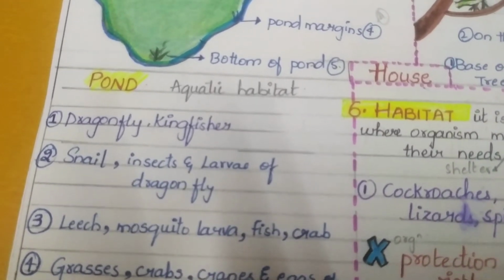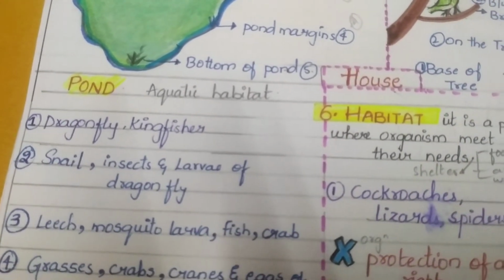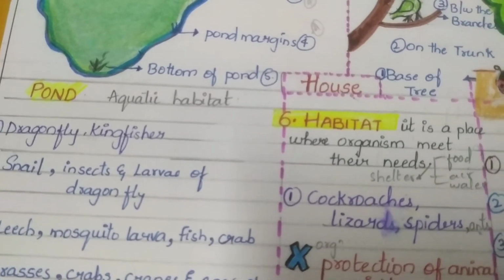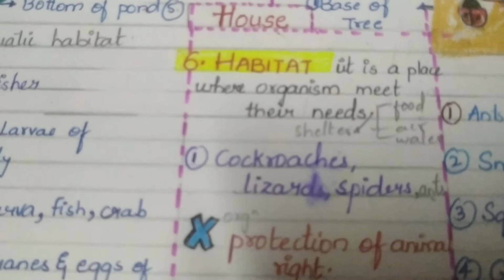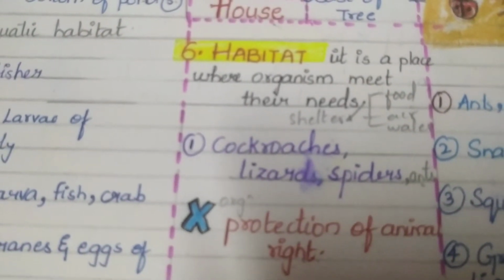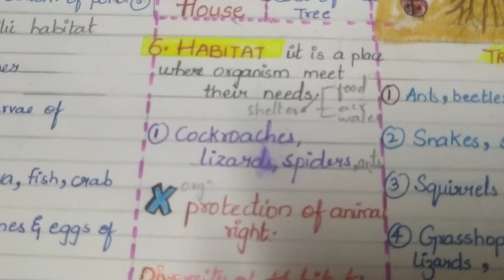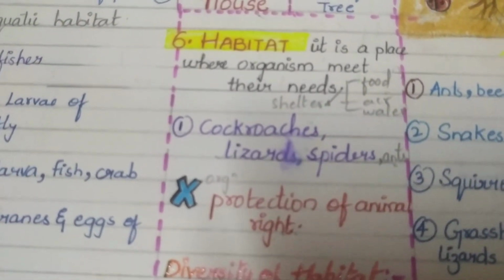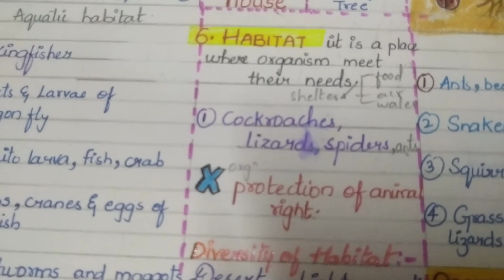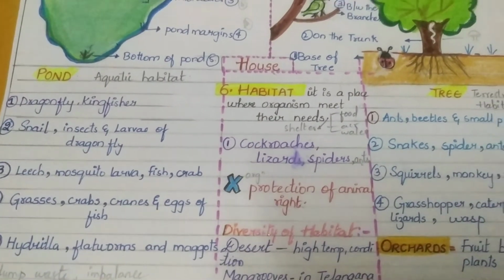So for the protection of these habitats, there is one organization. Can you guess the name? I have drawn a symbol, right? The organization name is Blue Cross Organization. It stands for the protection of animal rights. It means animals should not be disturbed. Animals should not be harmed. That's why they have designed this habitat.